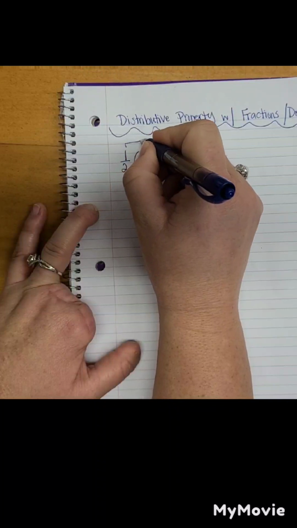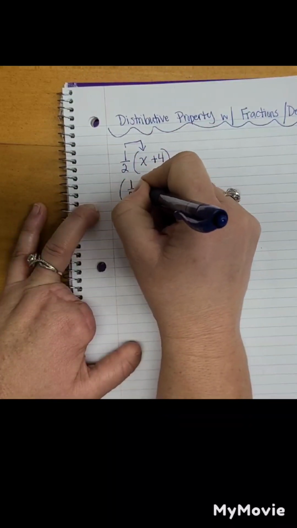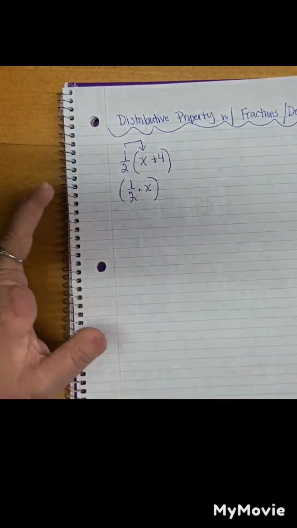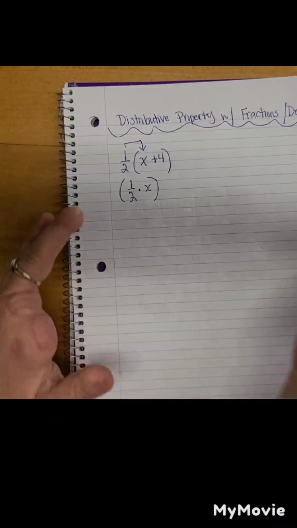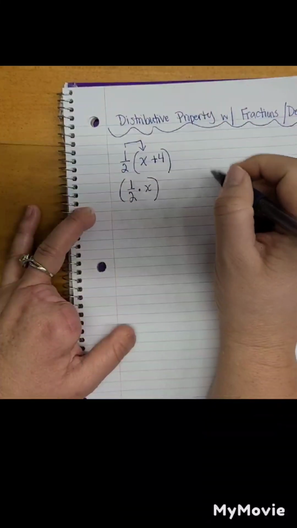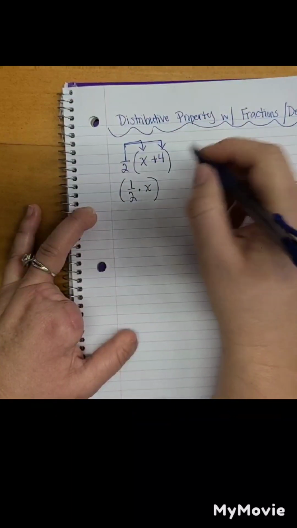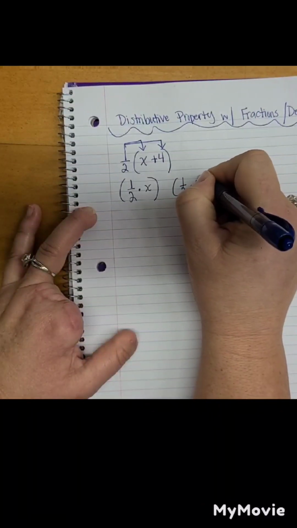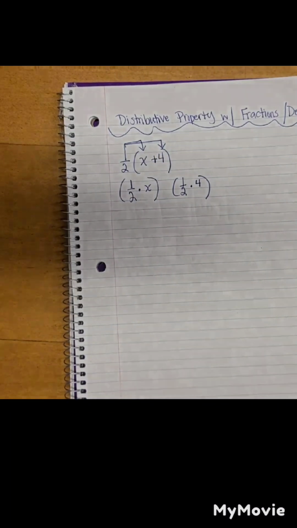So we're going to say 1/2 times x. So that would be 1/2 times x, and I'm going to use my dot instead of an x for multiplication. And then you're going to have 1/2 times 4. And we know that 4 is a whole number.